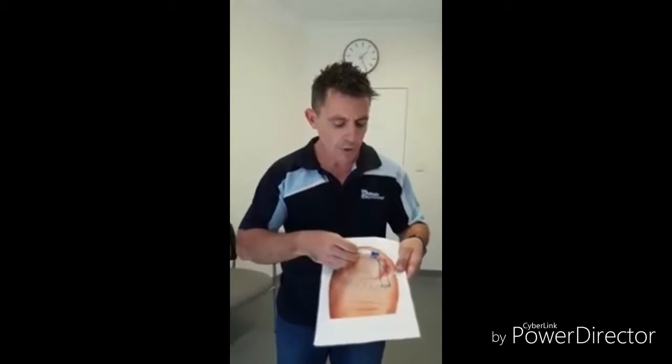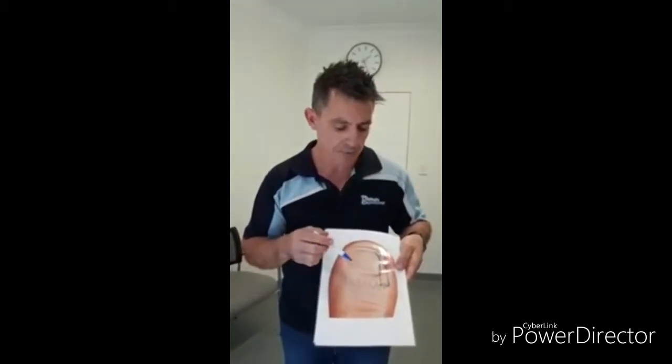So there's going to be no stitches, and we're going to remove this section of the nail. Now it looks big on this picture, but it's only a couple of millimeters wide. So we remove all this part of the nail here, and that leaves a little bit of the nail matrix or the root exposed. And then we put a chemical there which kills it, so it means that this edge of the nail can never grow back again.